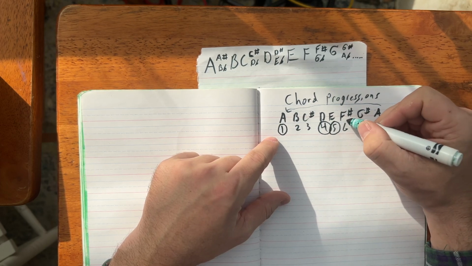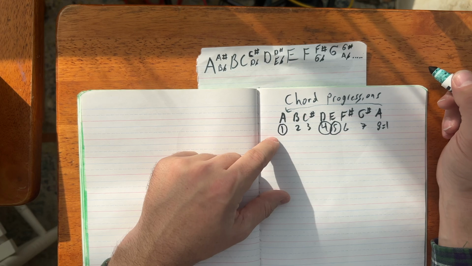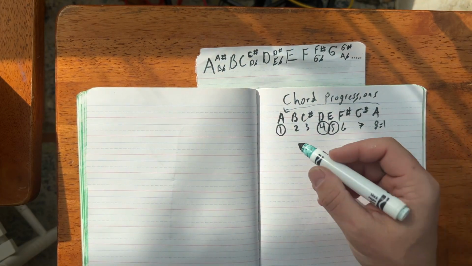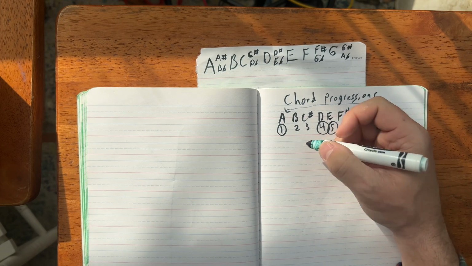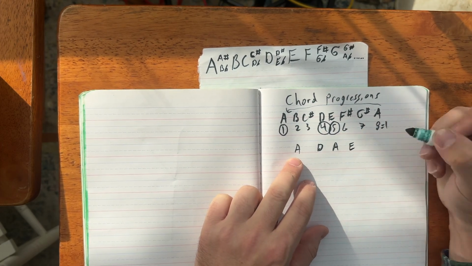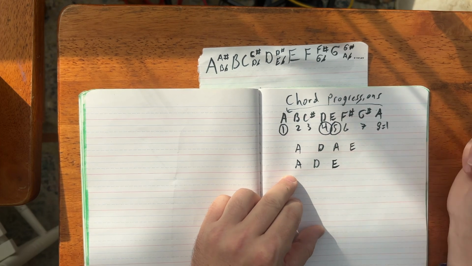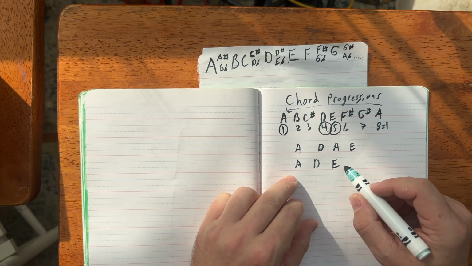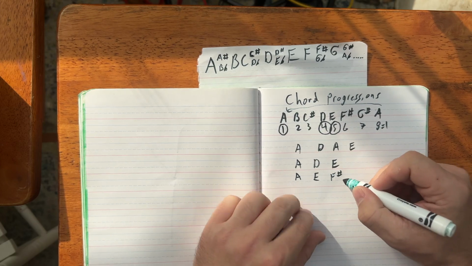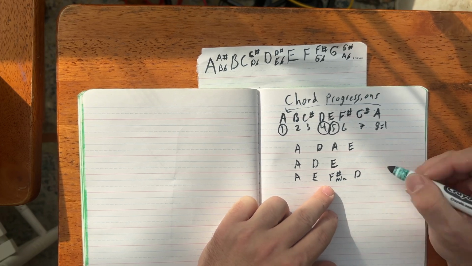5, and so the 1, 4, 5 would be A major, D major, and E major out of the key of A. And so the chord progression might go A to D, A to E, or it might just go A, D, E. It might go A, E, F sharp, and this is going to be minor here, F sharp minor, to D, and this is Wagon Wheel.